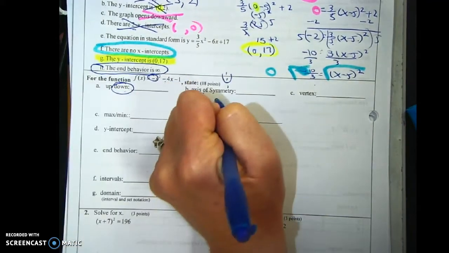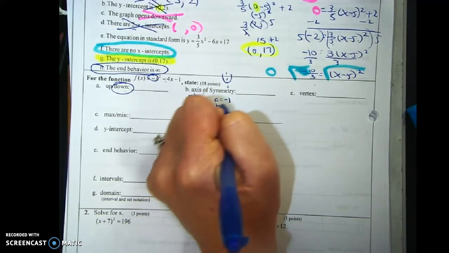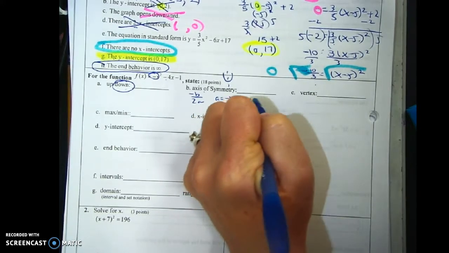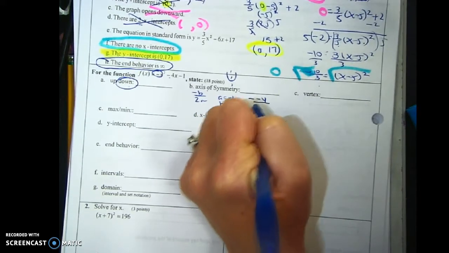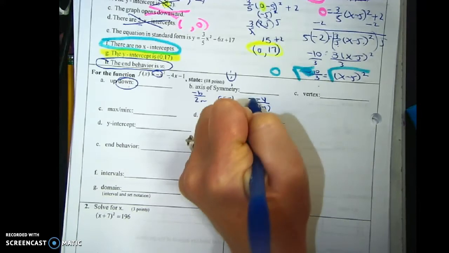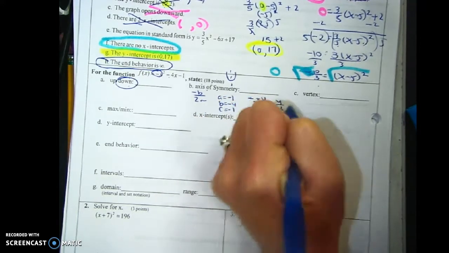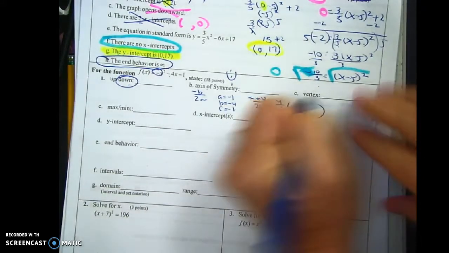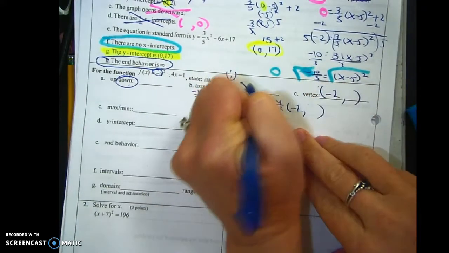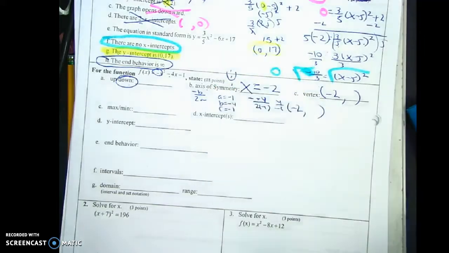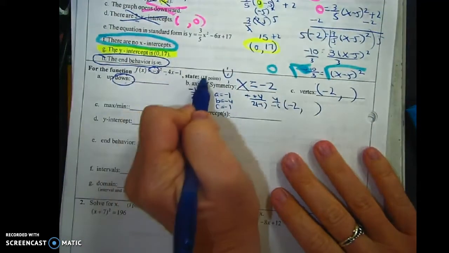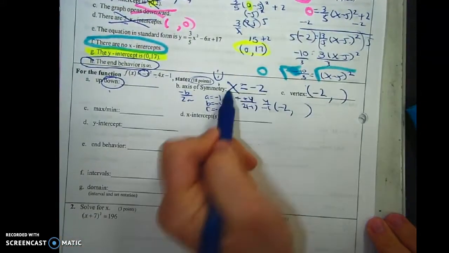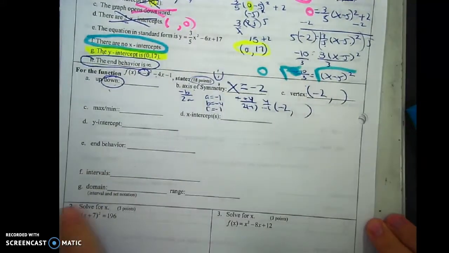So identify your a, -1. Your b is -4, and your c is -1. So I'm going to go -b over 2 times a: a negative and a negative make a positive, 4 over -2, -2. So you found the x value of the vertex, which is x equals -2 for the axis of symmetry. And when it comes to point values, I'm not sure about that yet. This feels like 2 points right there, 1 for the x, 1 for the -2.